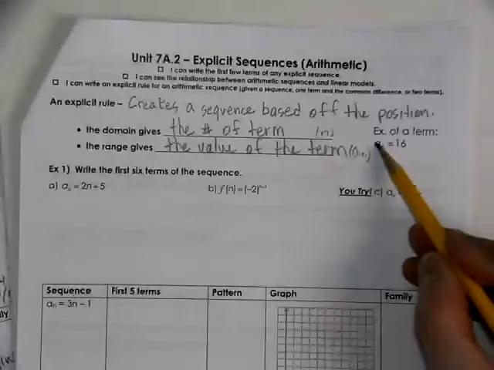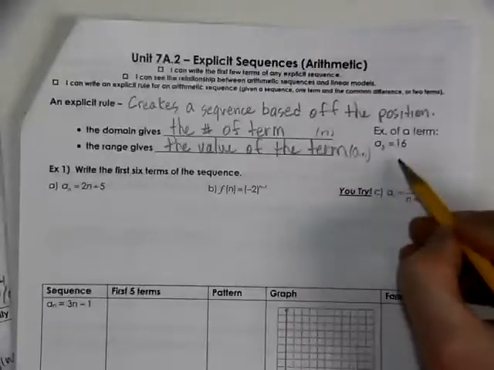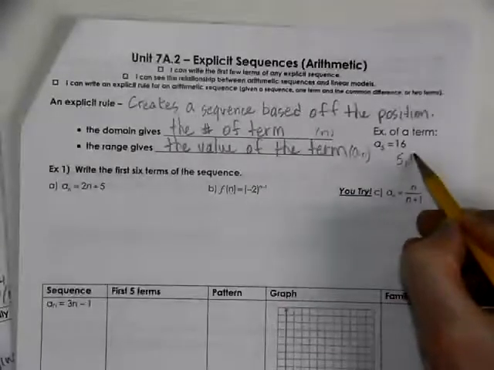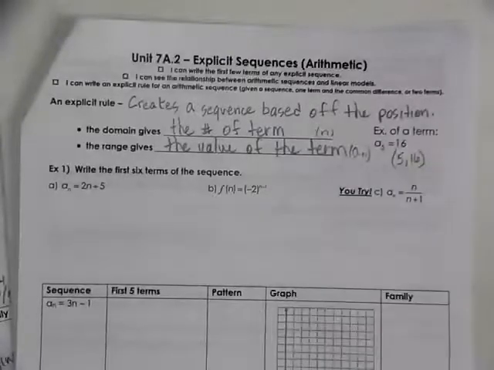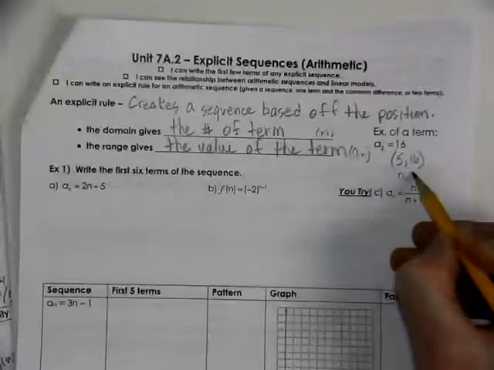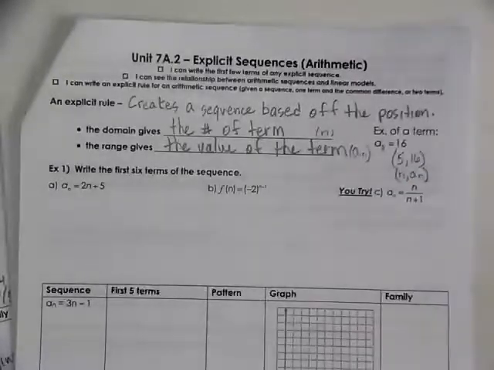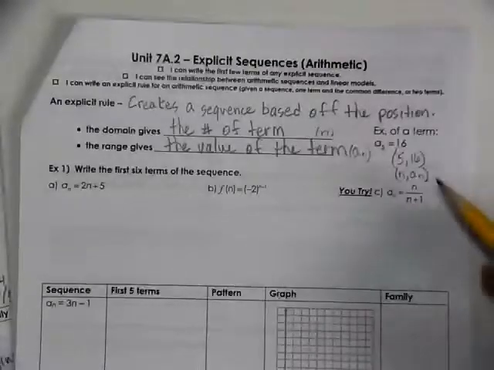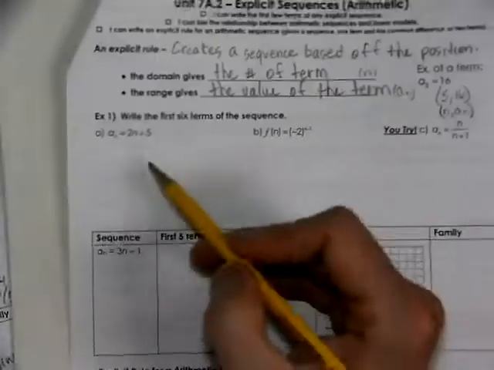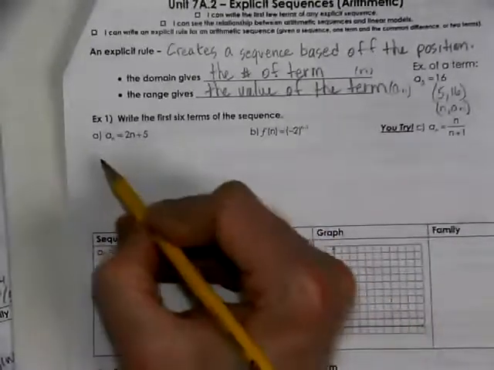So when we see an a of 5, that means the fifth term gives us an answer of 16. That can be written as an ordered pair, (5, 16). That is the n term, the a of n answer. That's your position, and that's the term. So we'll write out our sequence using our formulas.